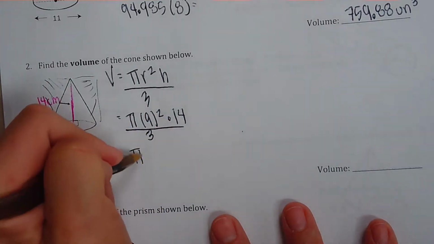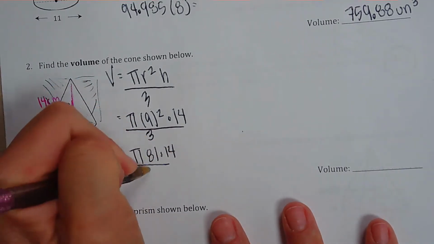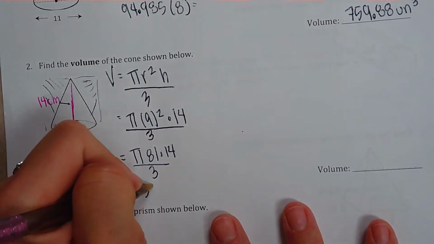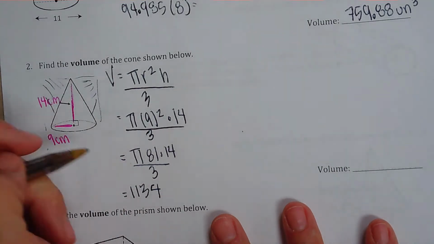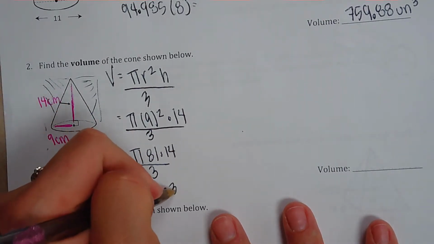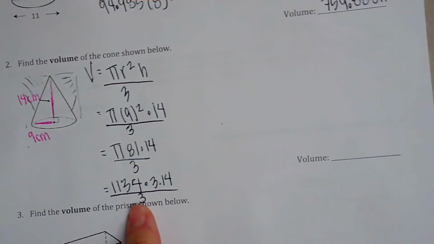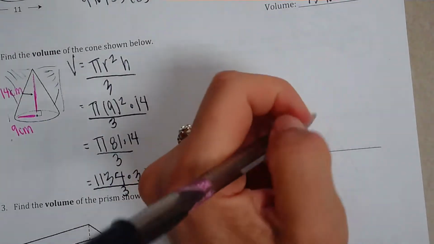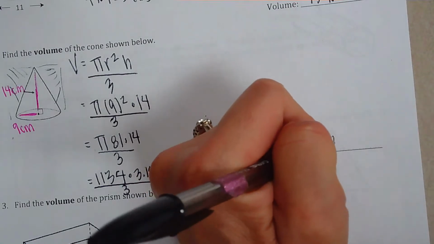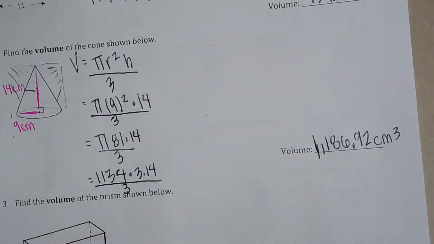So I get pi times 81 times 14, all divided by 3. 81 times 14 is 1134, times 3.14, or pi, and then divide by 3, where I get... no, can't read my own writing. 1,186.92 centimeters cubed.